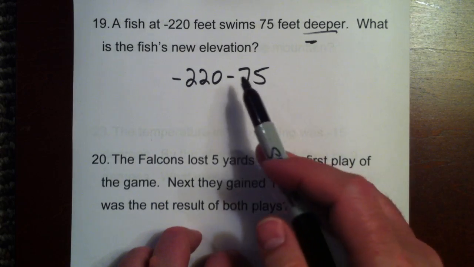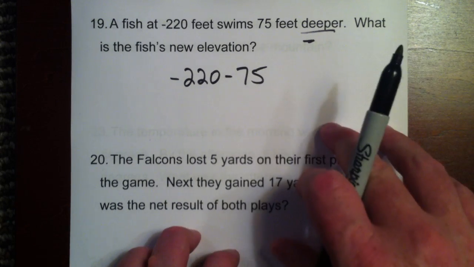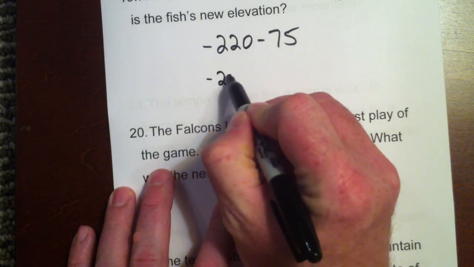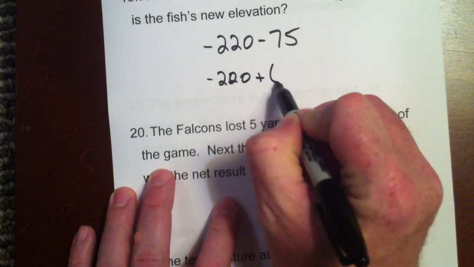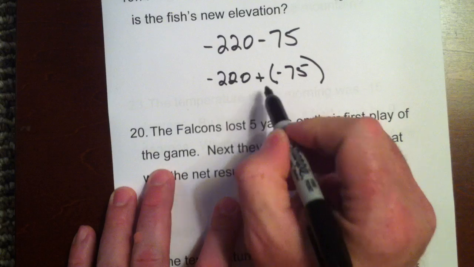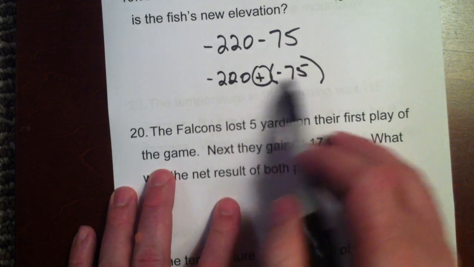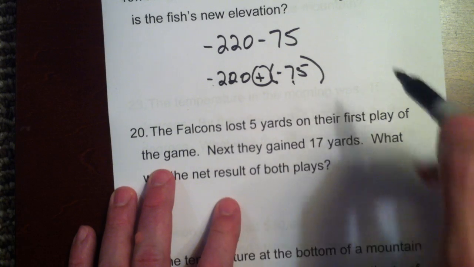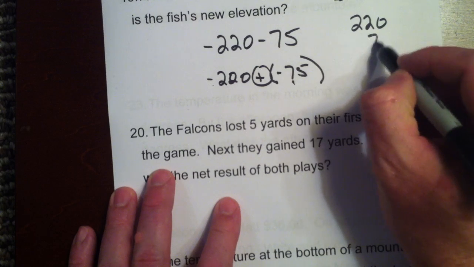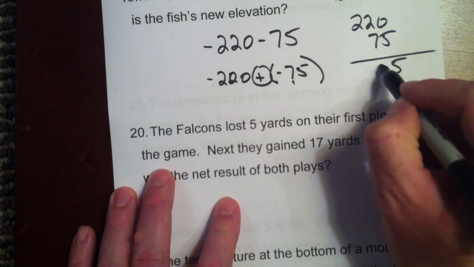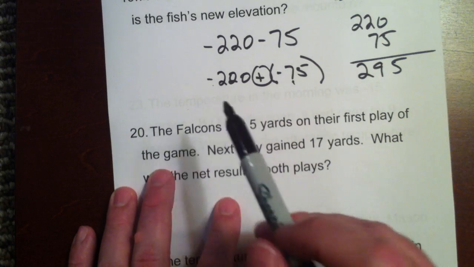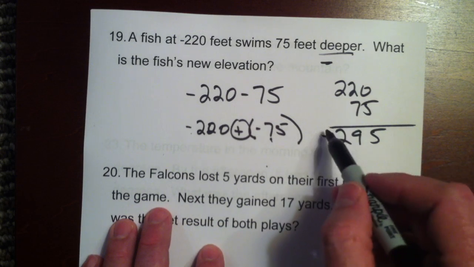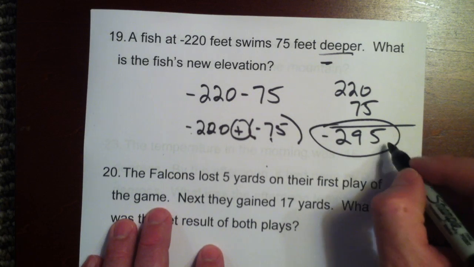Uh-oh. These are really tough. I can't remember what to do. Well, let's do keep, change. Now we've got addition here. I can say same signs, add and keep. Because this is negative and this is negative. I'm going to add these two together. 220 plus 75 equals 295. I'm going to take the sign of the furthest number, the furthest one from 0, which is negative. Now I'm at negative 295 feet.